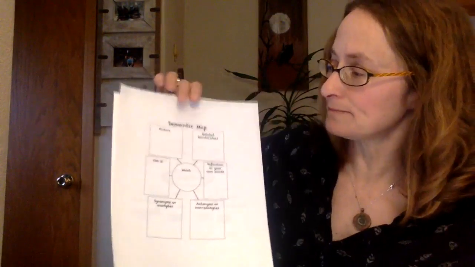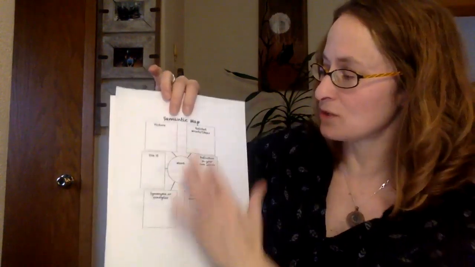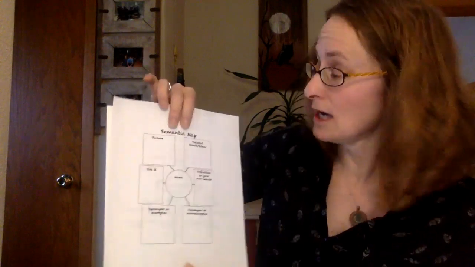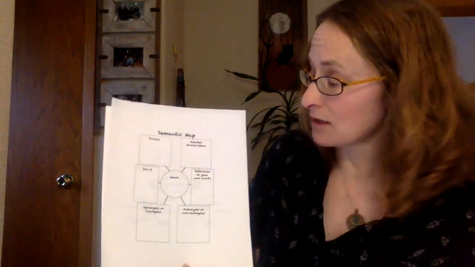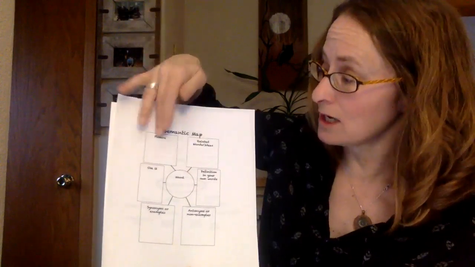So this one kind of just ties in. You want to build that connection between words, and you're building their prior knowledge into building that background knowledge for them. So in the middle, I'm not sure if you can see, here's your vocabulary word.